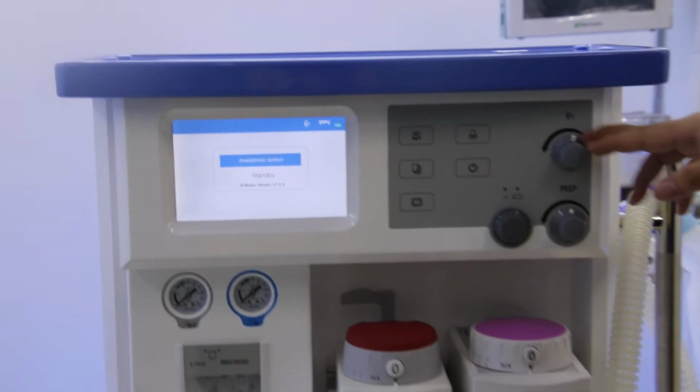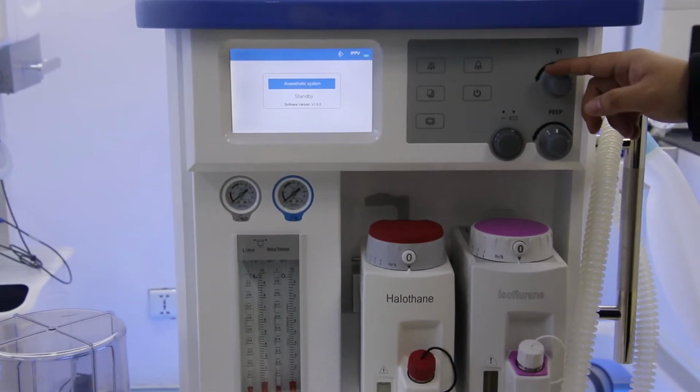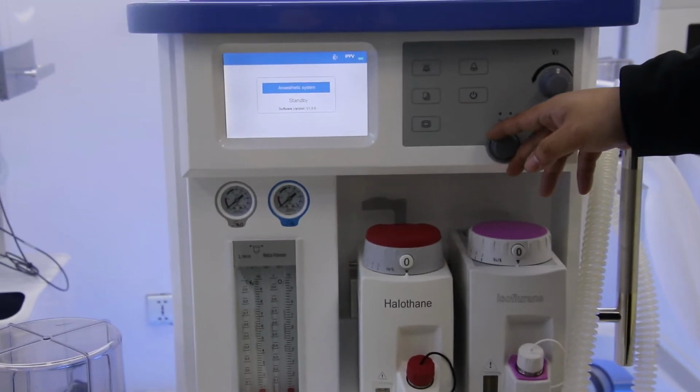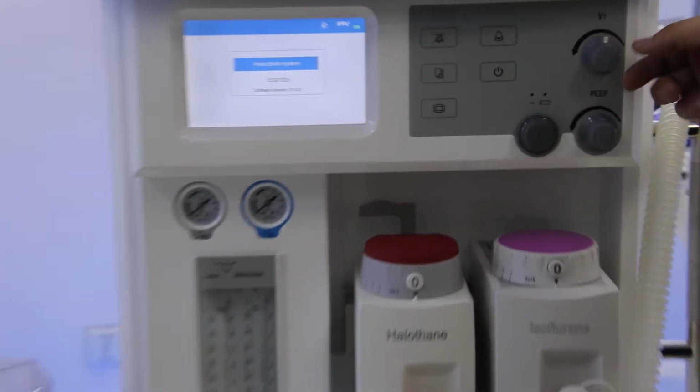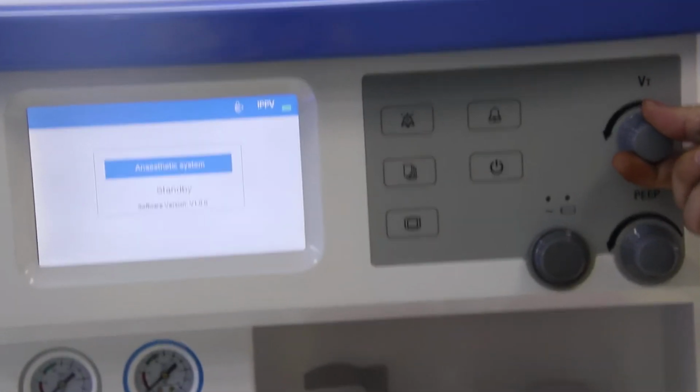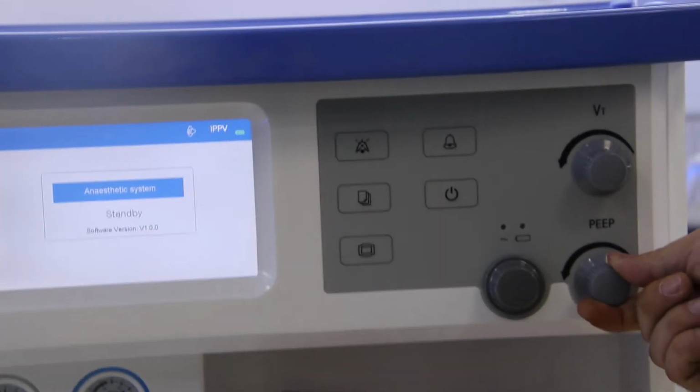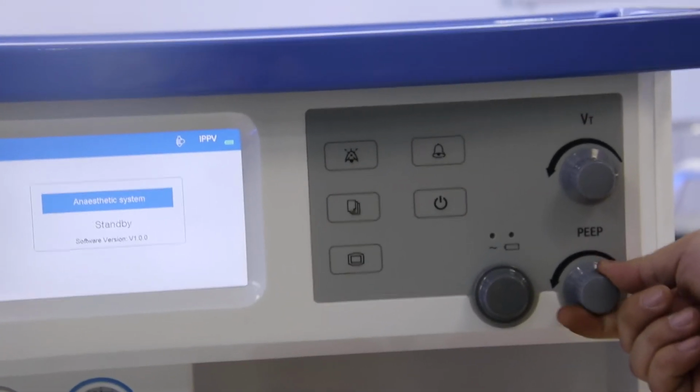Usually only if we stopped using the machine, then we will need to use it. And on the main interface here, you can also see there are totally 3 buttons. This one is the rotate button, just for confirming and adjusting. This button is for the VT setting. And the one below is for the PEP, which we also call the CPAP.